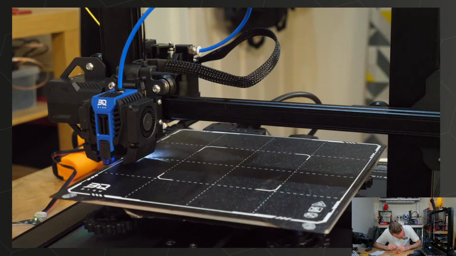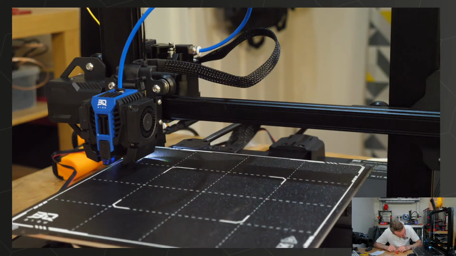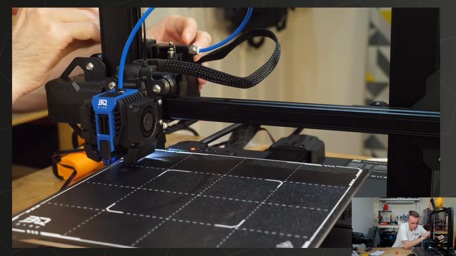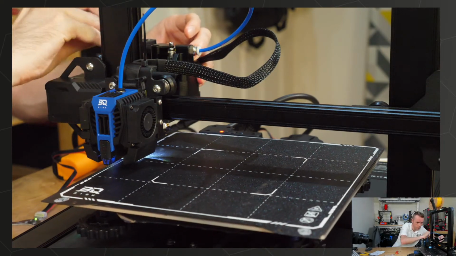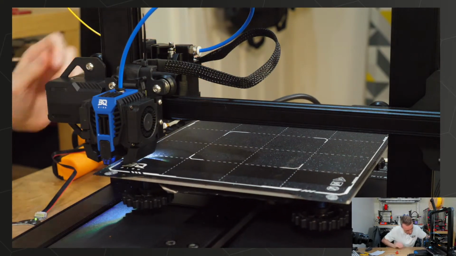Right, here we go. Is there any filament properly installed? No, but hopefully there is now.